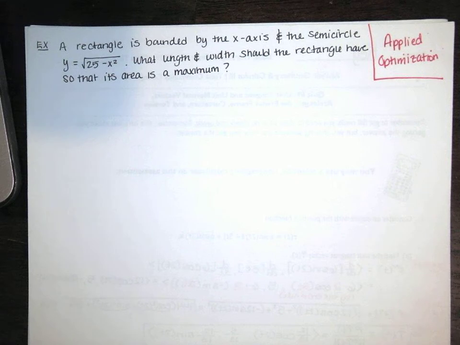In this video, we work another example of an applied optimization problem. These are just word problems where we're using the first derivative test and second derivative test to answer their questions. And remember what optimization means. That just means we're finding minimums or maximums of some function as we're solving the problem.